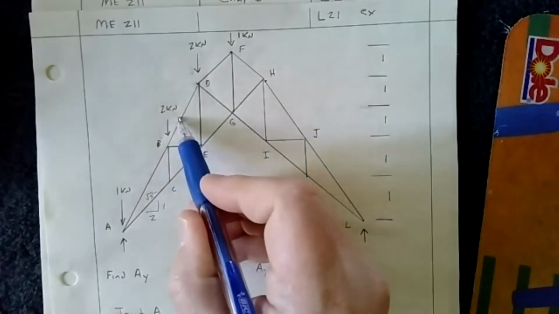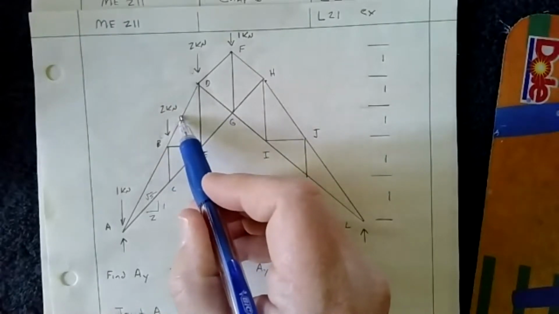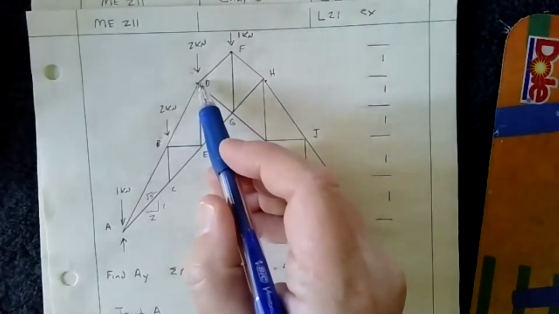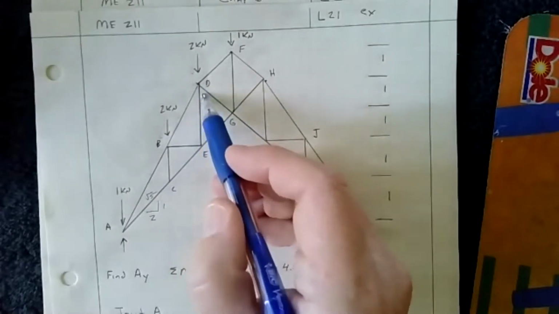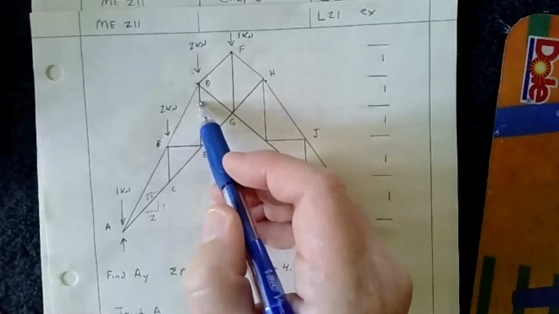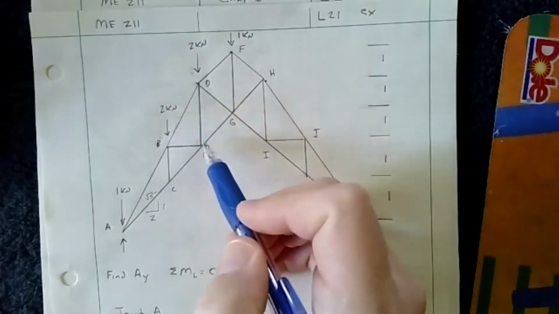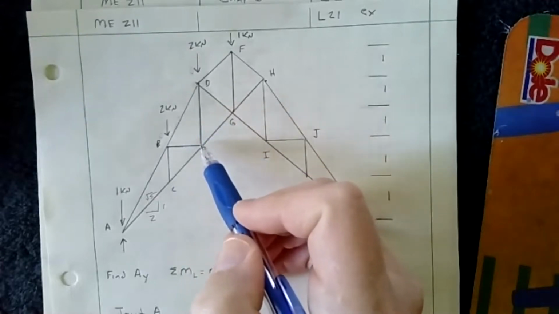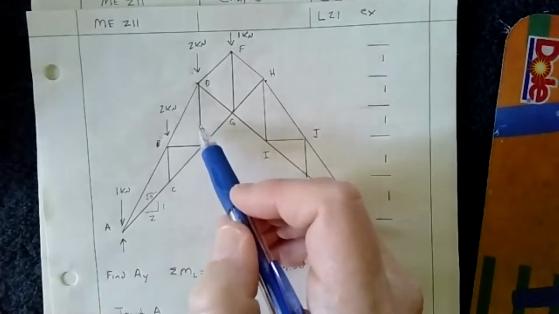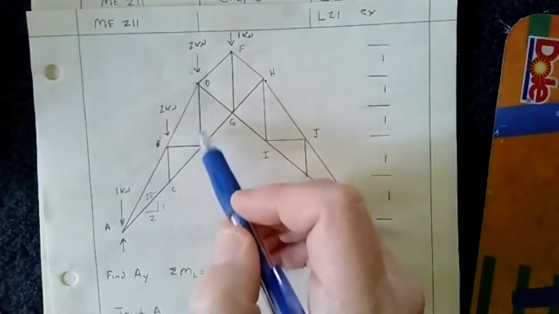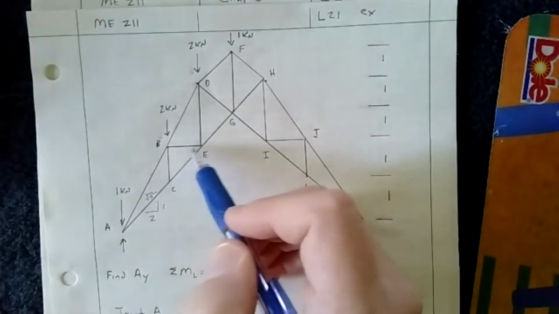So that's that. If we go back to our diagram, we have this, determine that, determine that, determine that. So the next step is, if we go up to here, we have 1, 2, 3 unknowns. That wouldn't work too well because this is definitely not a zero force member, because this exists.